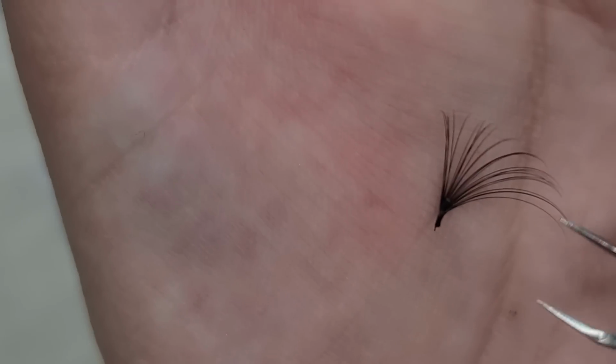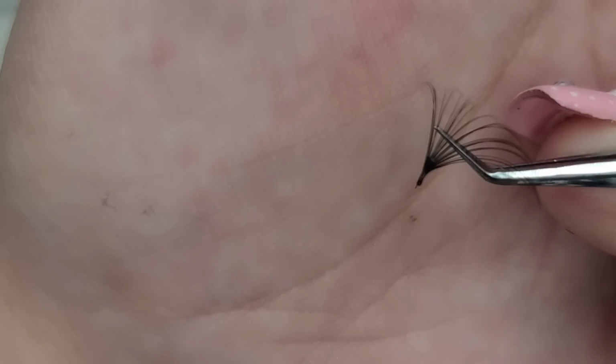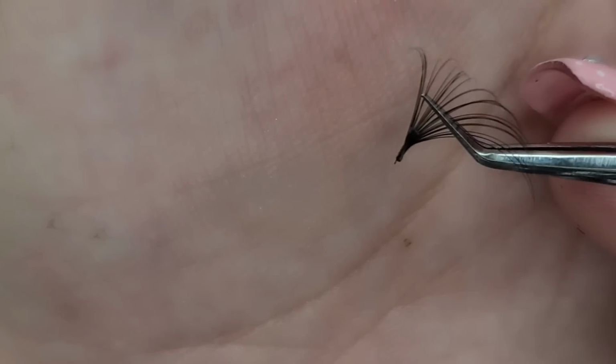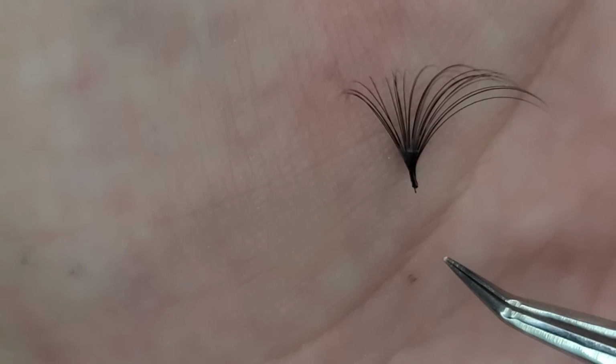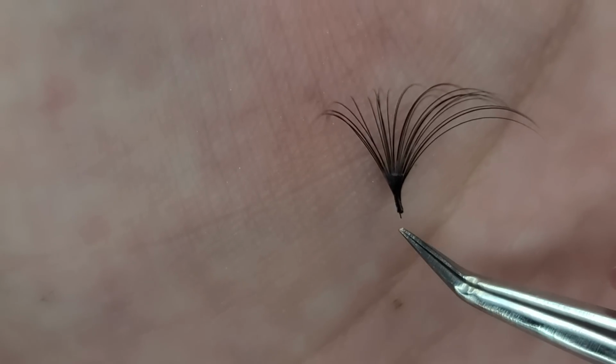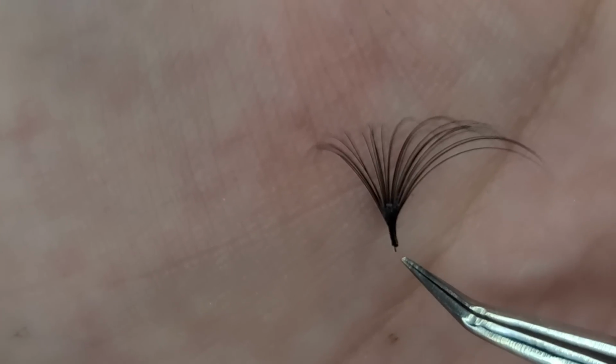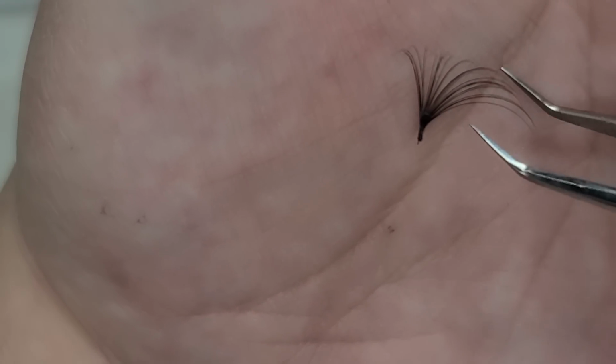But the only thing that I will say that is throwing me off about this fan, if you see the base, there's a tiny little hair sticking out. You guys can see that. That is a big no. You never want to make your fans like this. You never want to place a fan that has a little lash sticking out, because if you place this on the lash, this little fan right here is going to be poking your client's eyelid, and you definitely don't want that. I mean, overall, the fan looks good. The only thing would be that little fan. So this is considered a no, even though it's still really pretty.